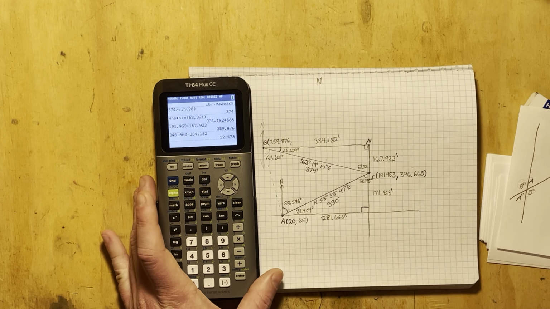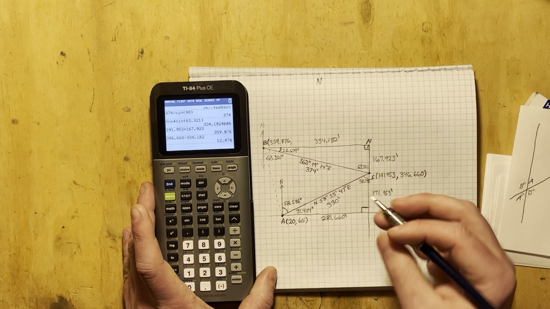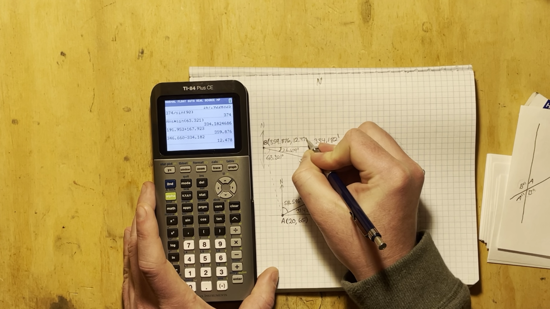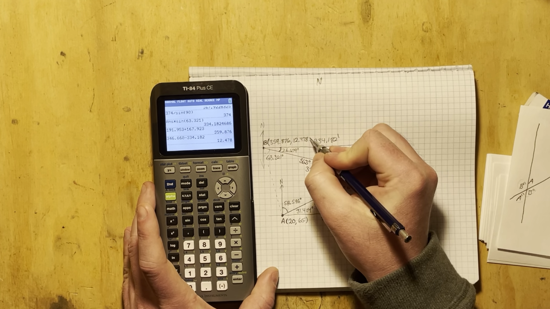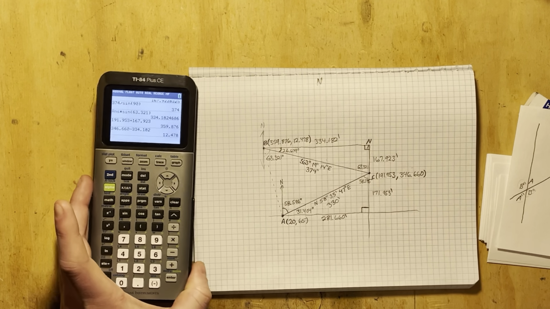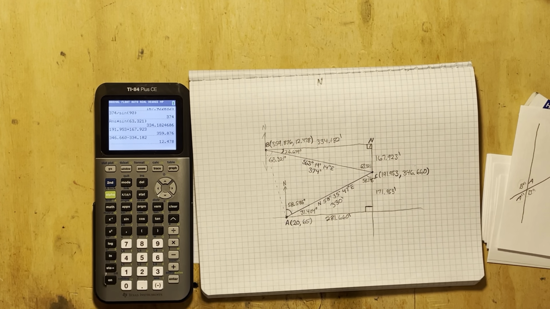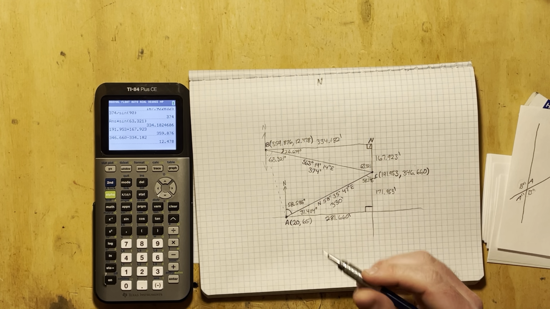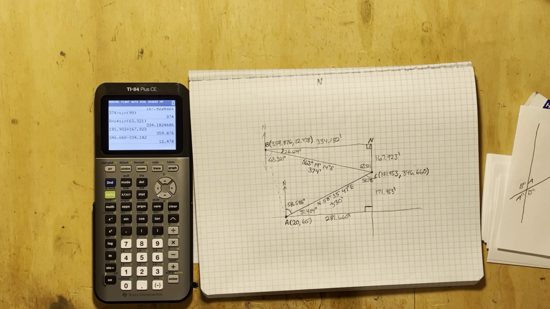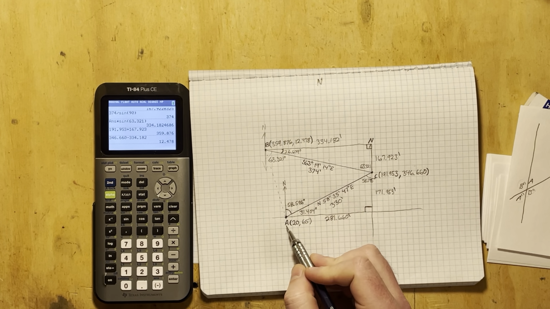We get 12.478, and it still remains positive. It is still east. So now we have that location and we have the location of A.